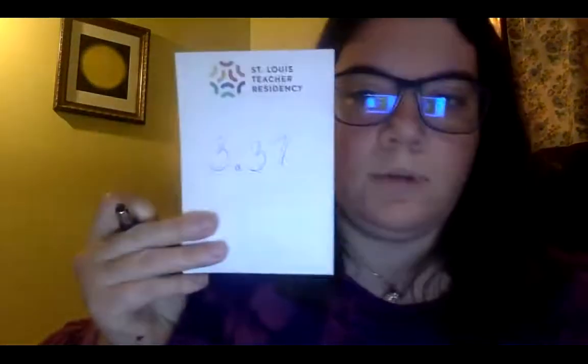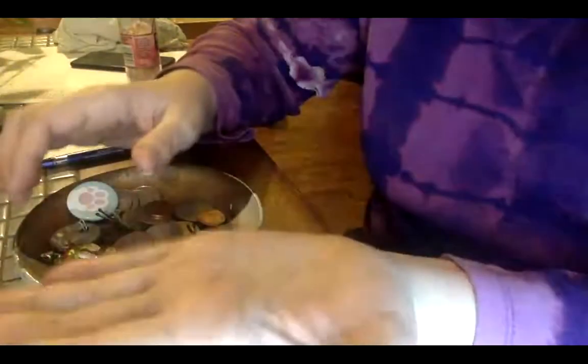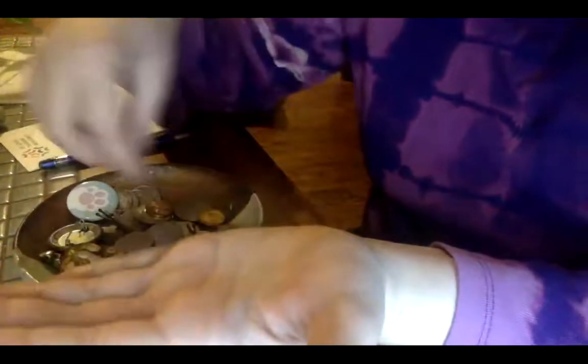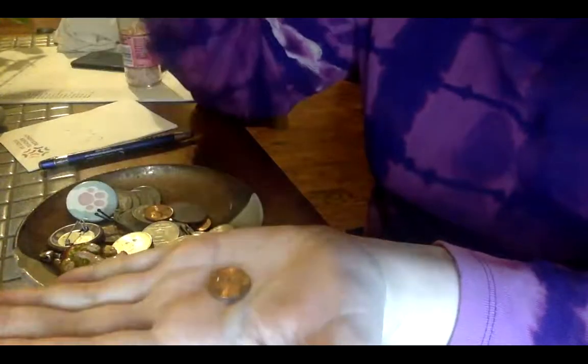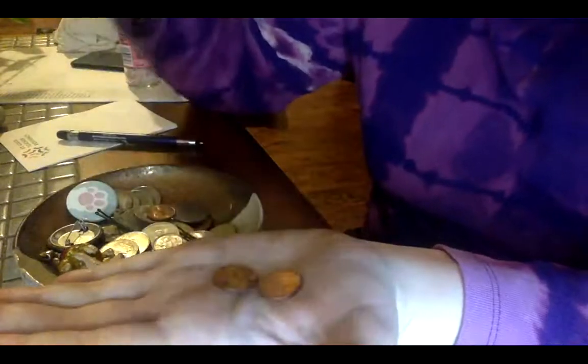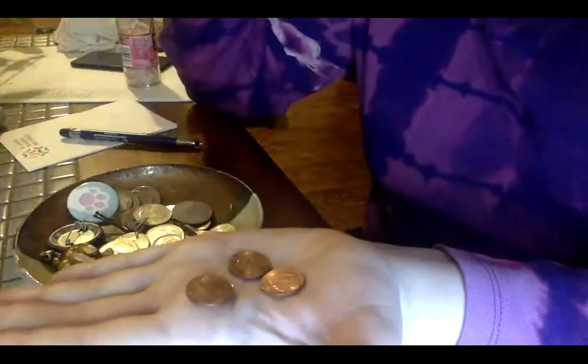Let's say I've got something that was $3.37. Okay, $3.37, and I handed somebody a $5 bill. What's my change? Okay, well, again, I've got $3.37. I'm going to count up and stop when I get to $5. So $3.37, $3.38, $3.39, $3.40.